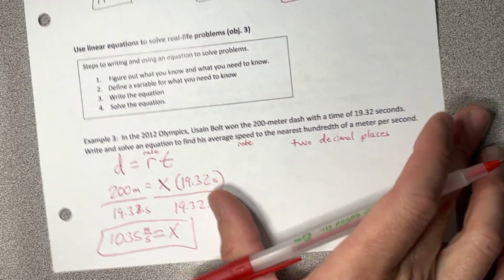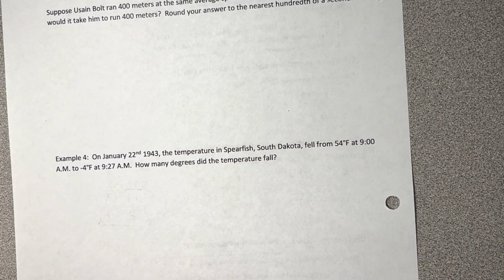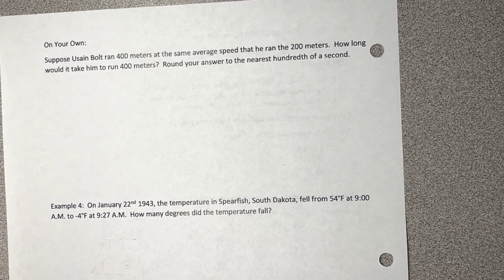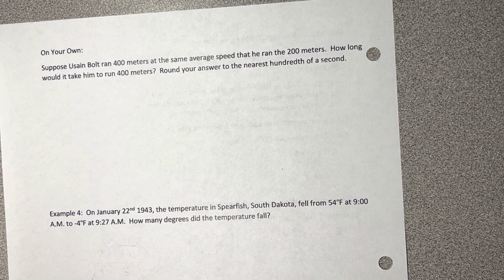So the next example is still talking about Mr. Bolt, but this time he's going to run 400 meters at the same average speed that he ran the 200 meters. How long would it take him to run 400 meters? Now, here's the thing. How many of you know a quick way to do this problem? Raise your hand if you know a super quick way to do this. Xavier?